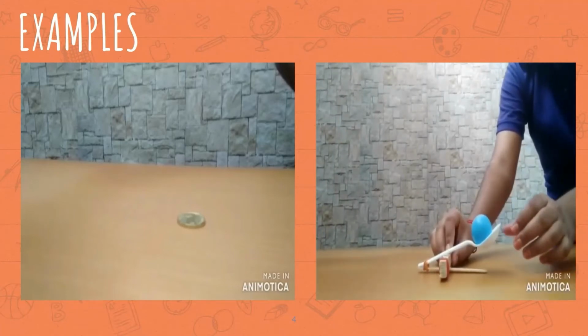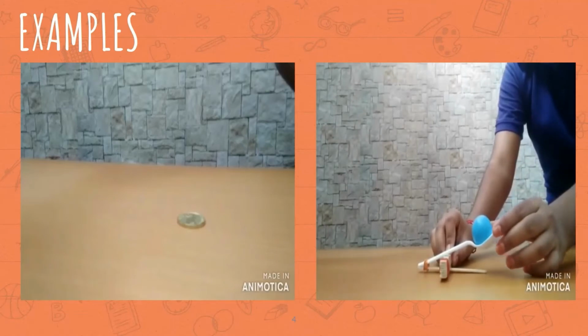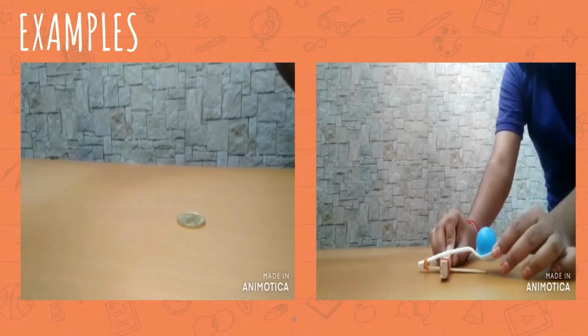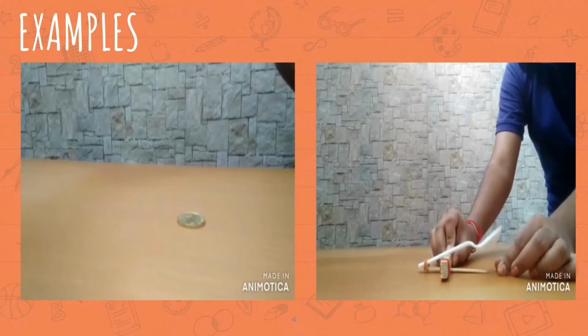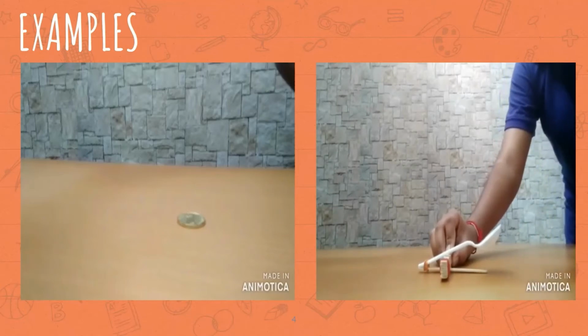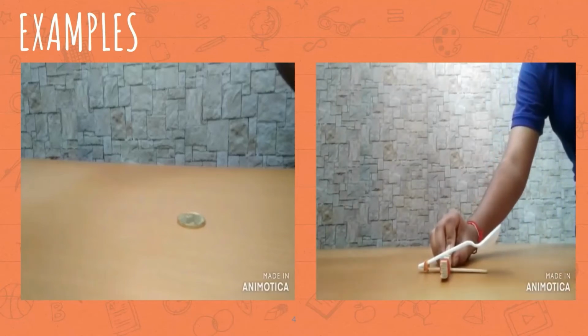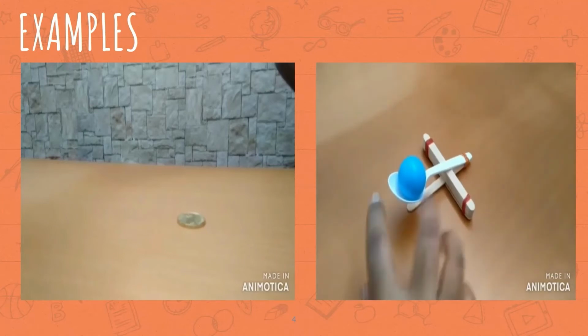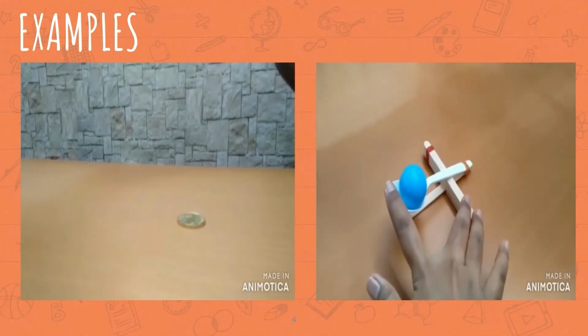Same goes here. Here I used a catapult and a small ball. The catapult and the small ball are in a motionless state, but after I add some force on the catapult, the ball starts to bounce. So these are some examples for Newton's first law of motion, also known as the law of inertia.